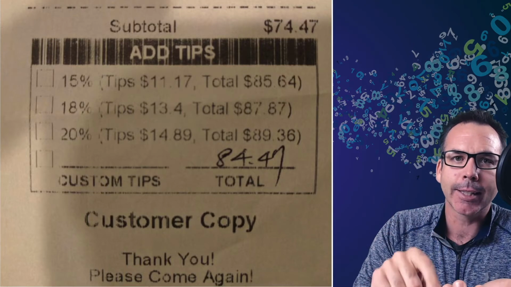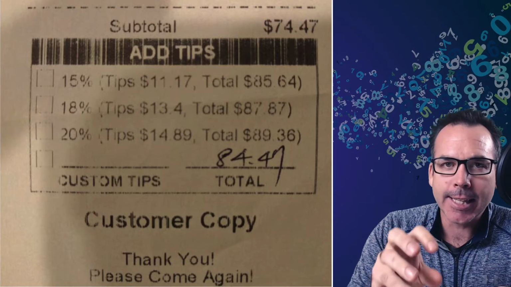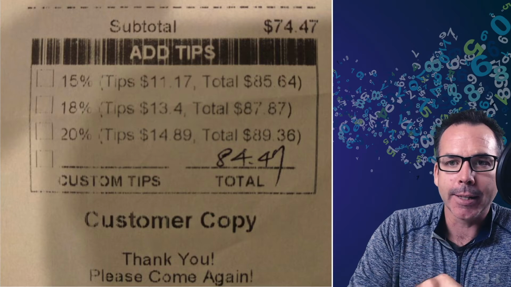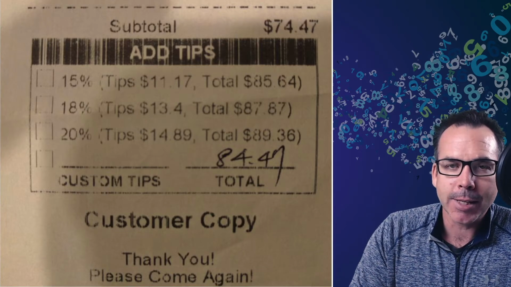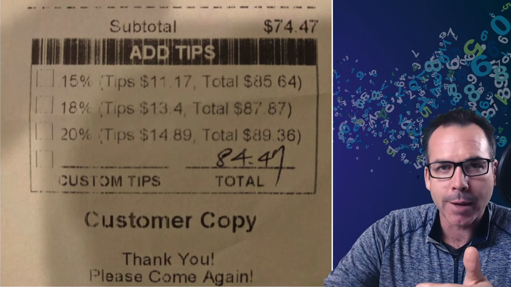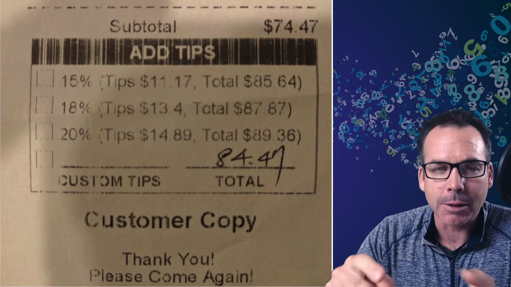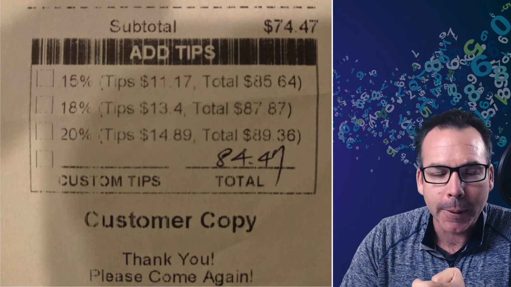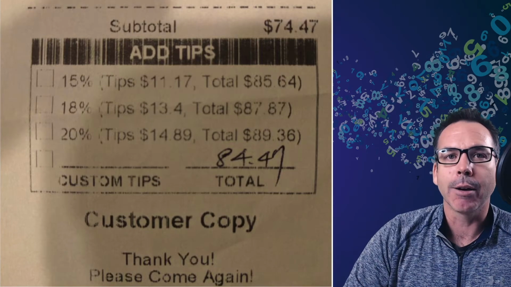You don't have to calculate the tip. They have calculated the tip for you so that it's easy for you to just click a button. And notice on this receipt, there is no option for lower than 15%. Usually you'd have to click another button to enter in your own tip. I've seen receipts that start at 18% and go higher from there.